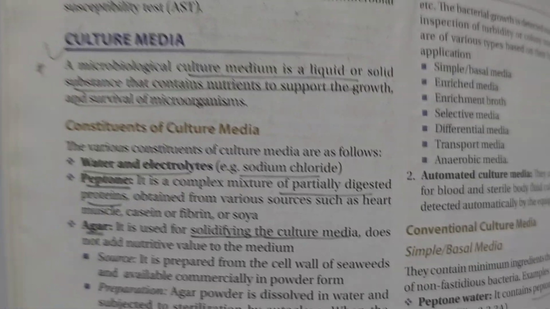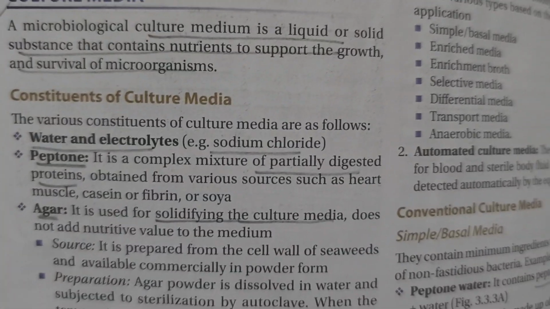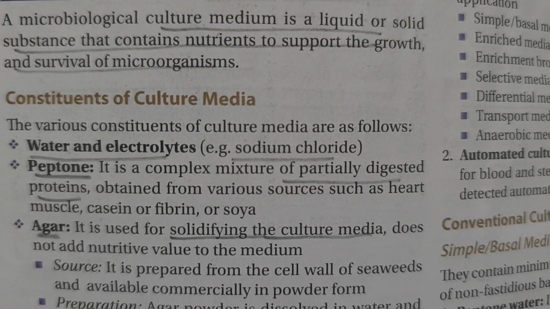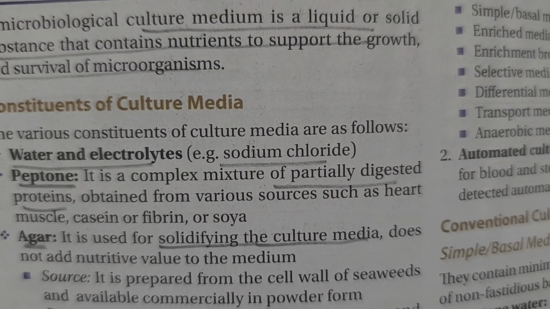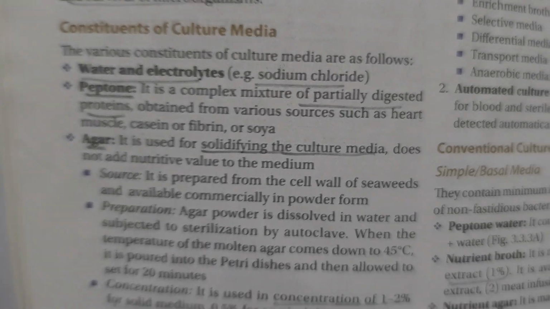Now let's see culture media. A microbiological culture medium is a liquid or solid substance that contains nutrients to support the growth and survival of microorganisms.